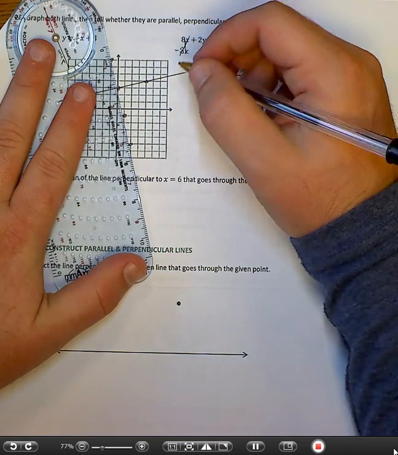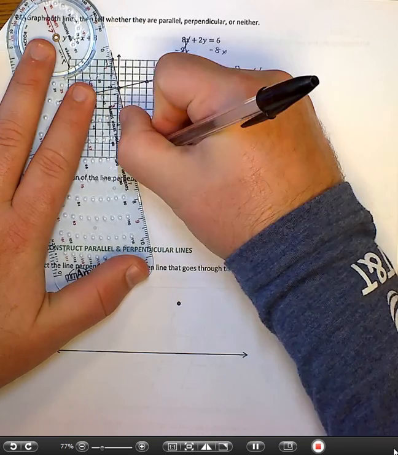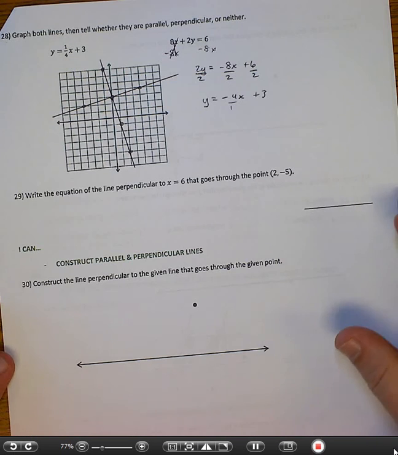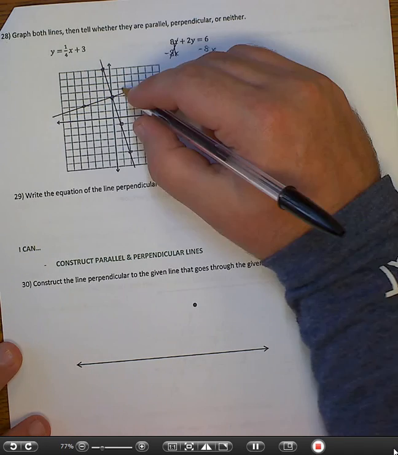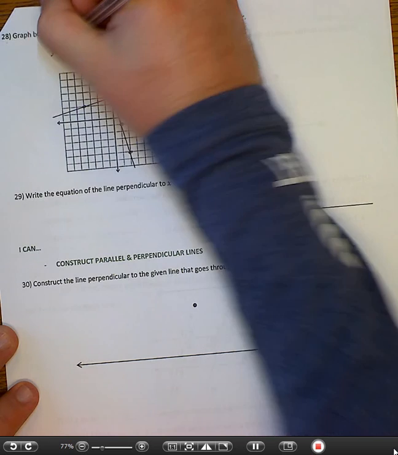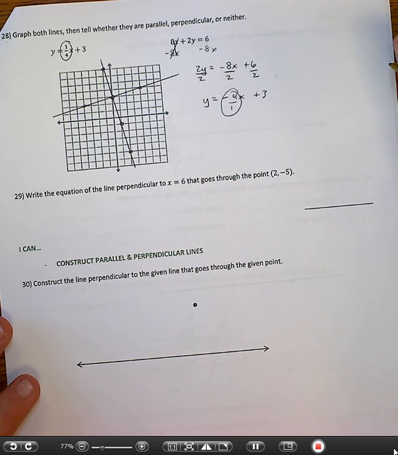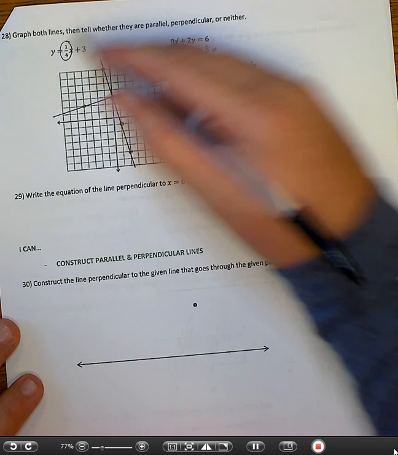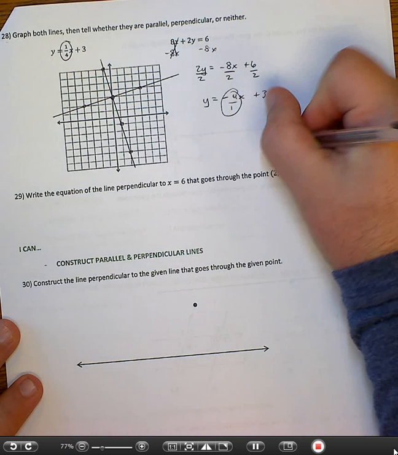And to tell whether they are parallel, perpendicular, or neither, well, they definitely are not parallel. They touch. But are they perpendicular? Well, you've got to look at their slopes. You can't just look at it and say, yeah, it looks like it. The slopes, are they opposite reciprocals? Yes, they are. 1/4 flipped is 4 over 1, and the opposite would be negative 4 over 1. These lines are perpendicular.